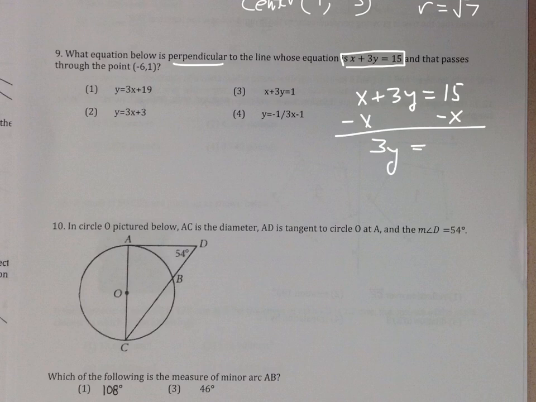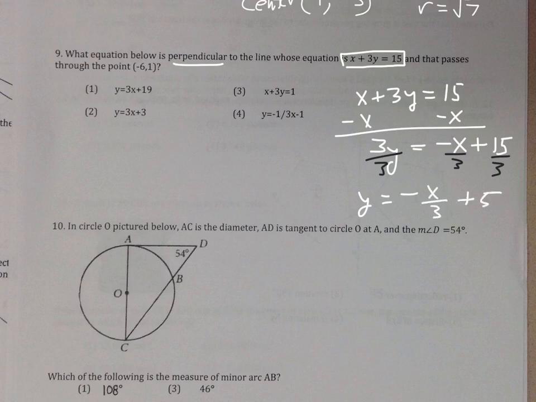I'm going to subtract x from both sides, giving me -x plus 15 on the right hand side. Dividing by 3 quickly gets me that the equation can be rewritten as -x over 3 plus 5. So the slope of what we've got right now is -1/3.